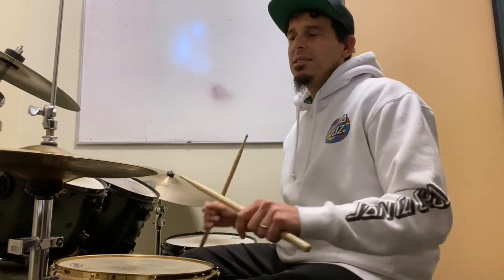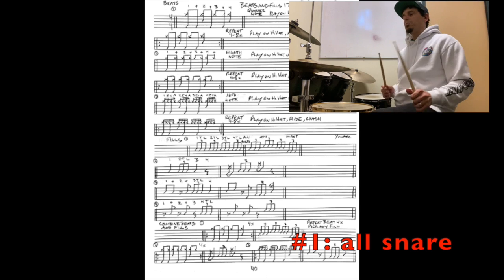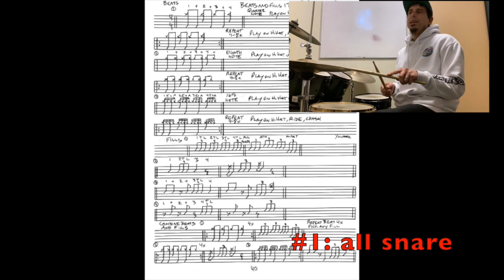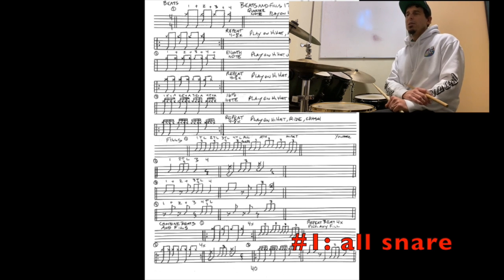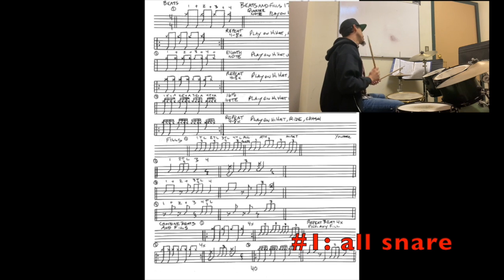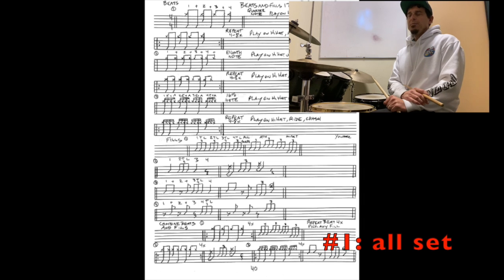Okay, for number 1, this is going to be all 8th note triplets, all snare, and the way we count our triplets is like this: 1 triplet, 2 triplet, 3 triplet, 4 triplet. So you could do all singles if you like, but this will be number 1, all snare. Okay, I put this fill around the horns. That's going to go snare, snare, snare, 1, 1, 1, 2, 2, 2, 4, 4, 4, all 8th note triplets.